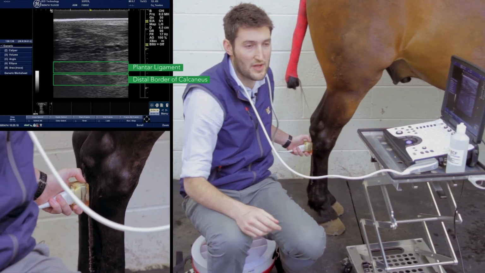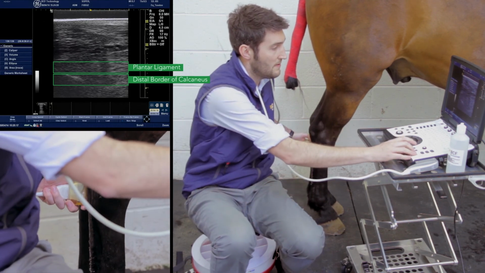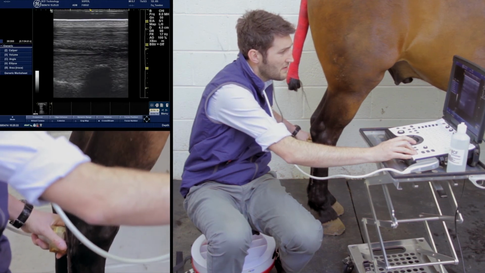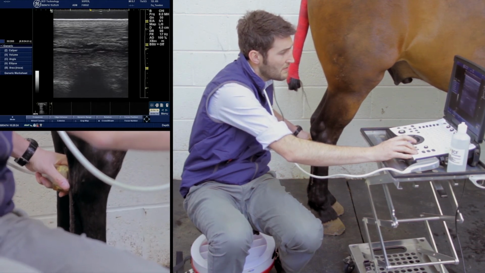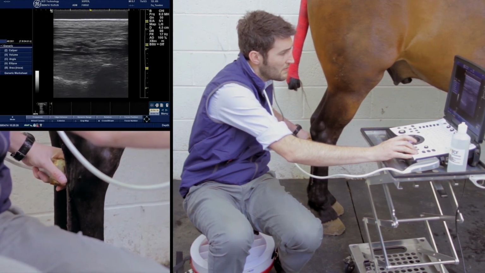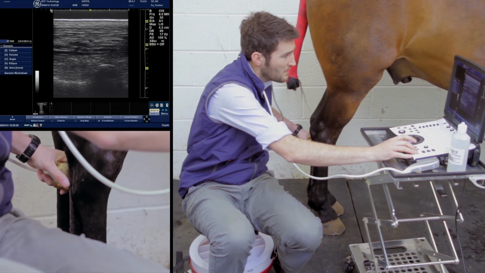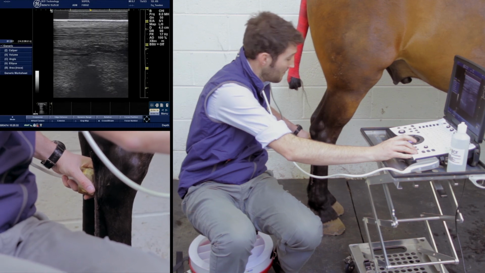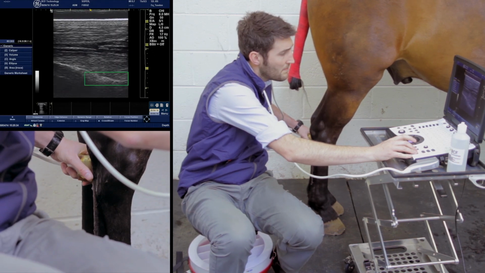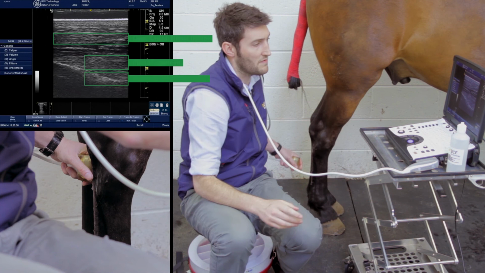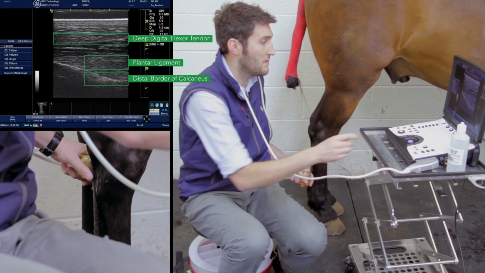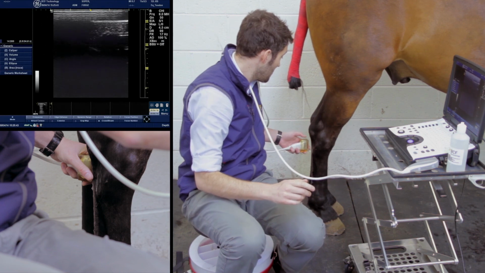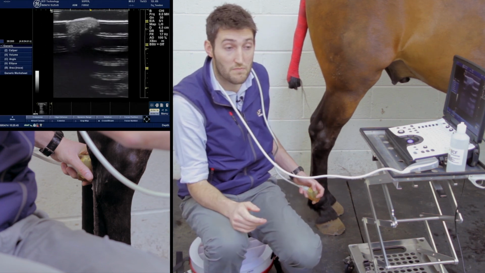So coming laterally, we can then see the plantar ligament. And if we come medially, we can see the fibres of the deep distal flexor tendon as well. That constitutes the plantar tarsus.